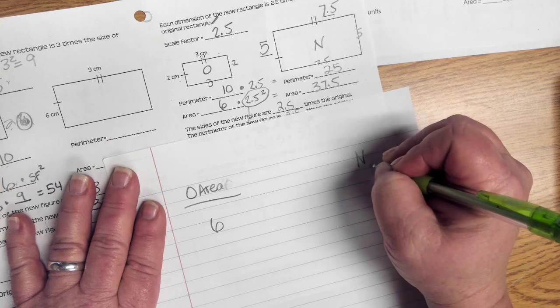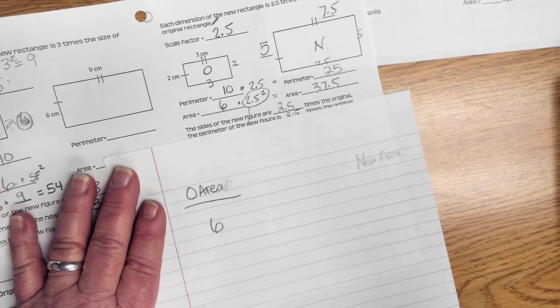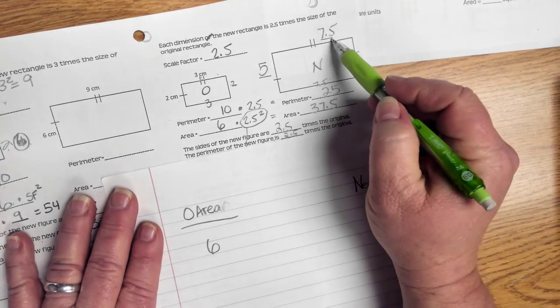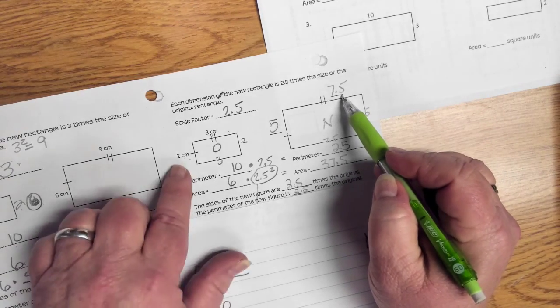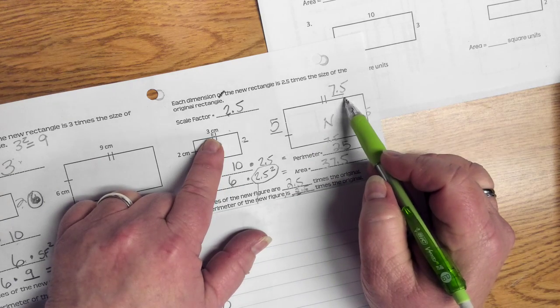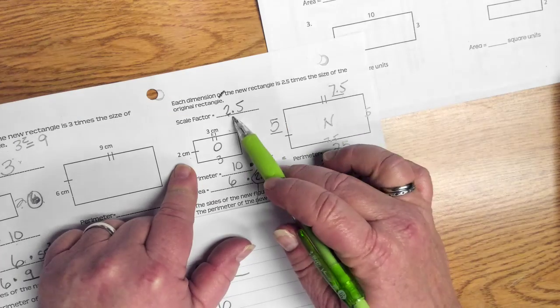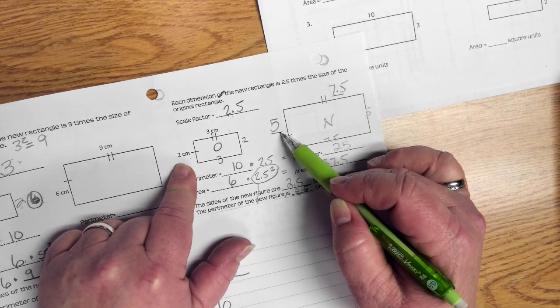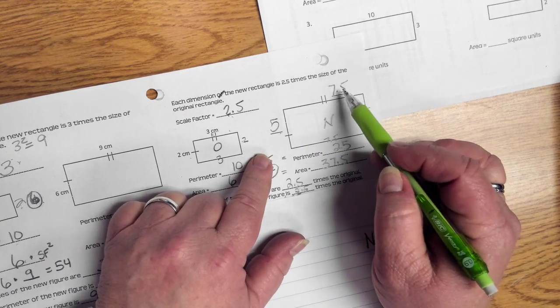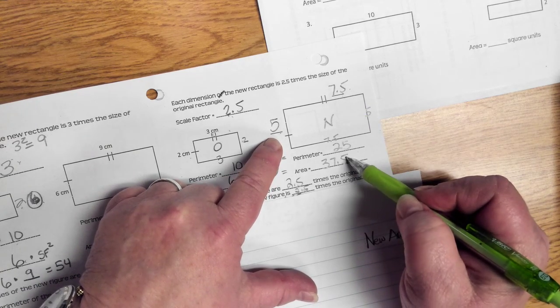Okay, new area of a new figure, right? Do you agree that 3 times 2.5 is 7.5 for this side? Yes. Okay, and do you agree that 2 times 2.5 is this side? Yes. Okay, so do you agree that 7.5 times 5 is 37.5?